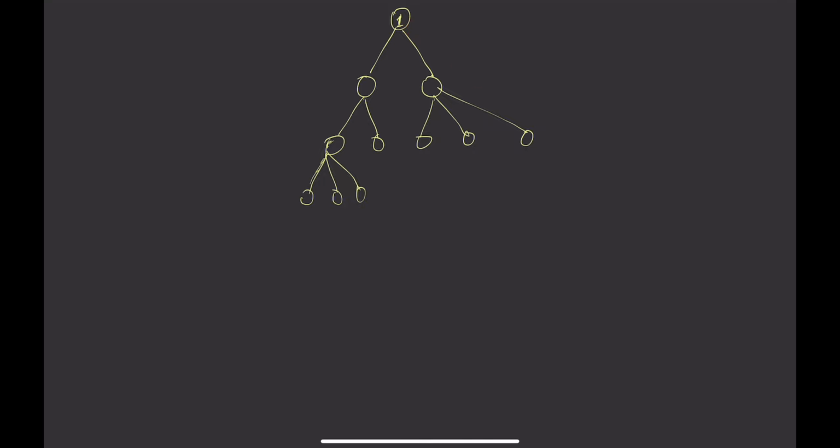Okay, that would be easier. Okay, so it seems diameter will be the any two maximum child. So for this node, what are the two max childs, right?